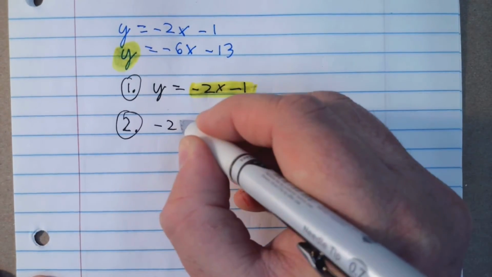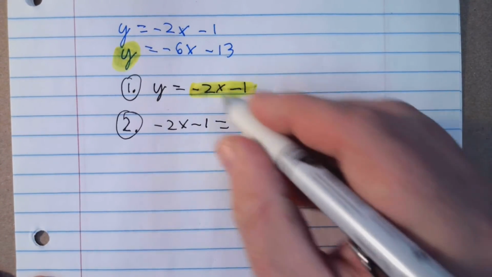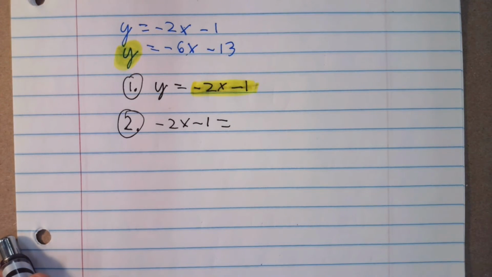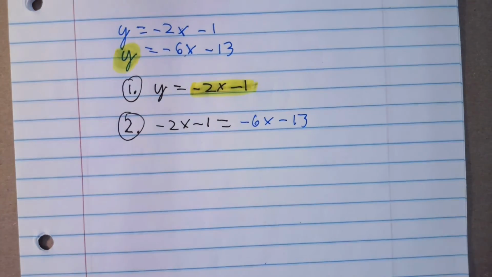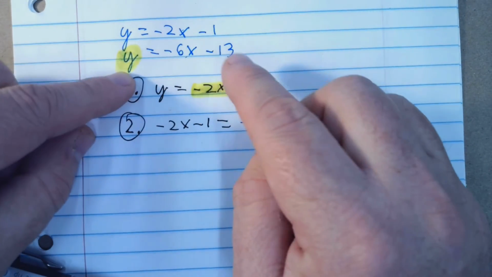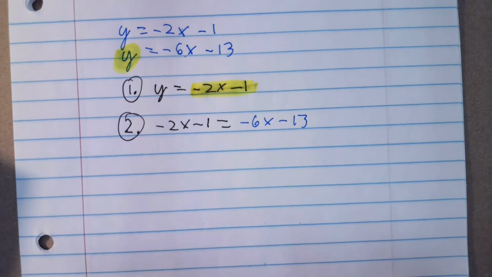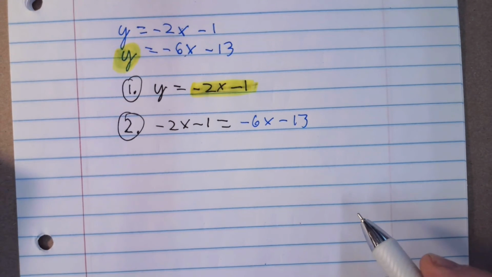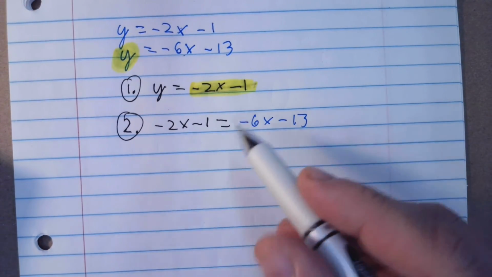Negative 2x minus 1 equals negative 6x minus 13. Basically, I just stuck these two together, right? They both equal y, so I stuck them together. So what do I do now? Yeah, let's just keep going.